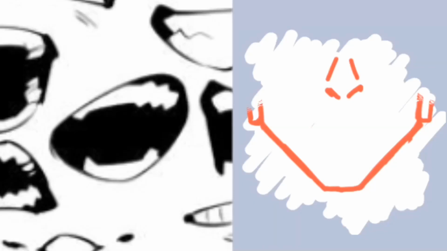Remember earlier in the video when we were observing these type of expressions, we were observing the way that the top lip and the bottom lip curves depending on if it's a generally negative expression or generally positive expression. This is what you want to keep in mind when you're drawing these expressions, if you want to draw them generally positive or generally negative. For example, this is a generally positive expression.